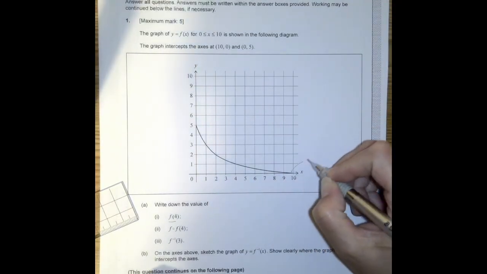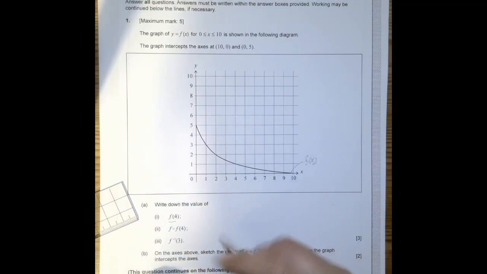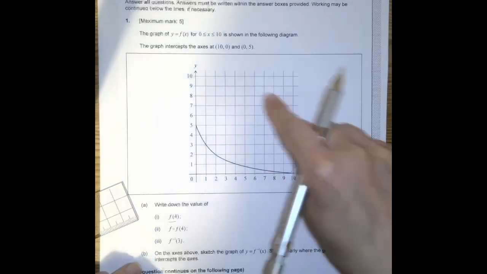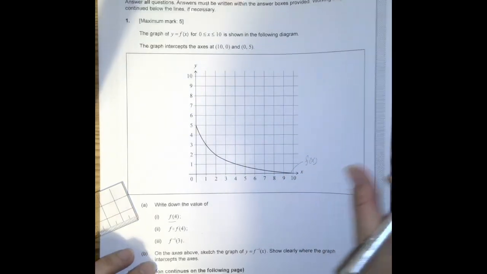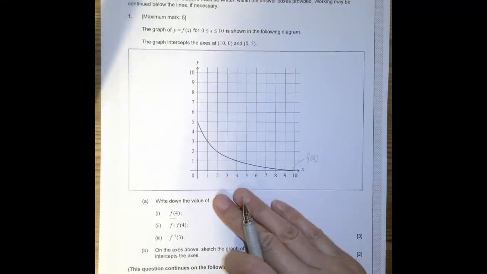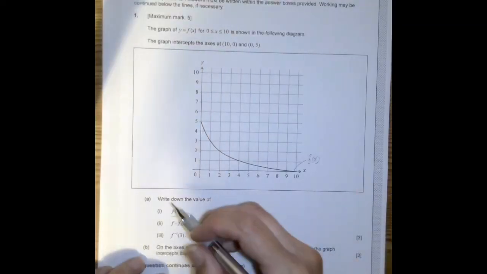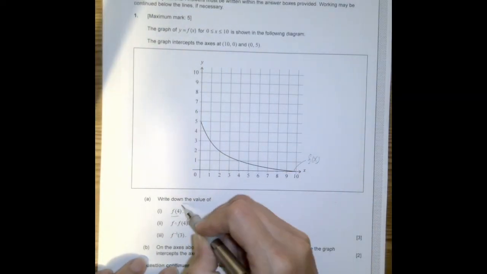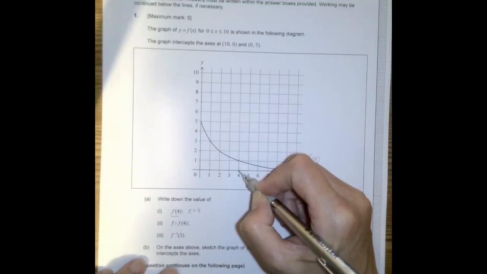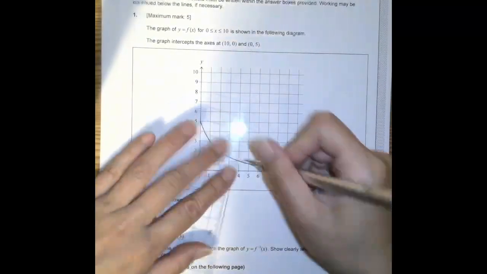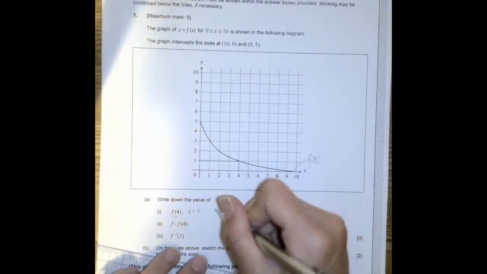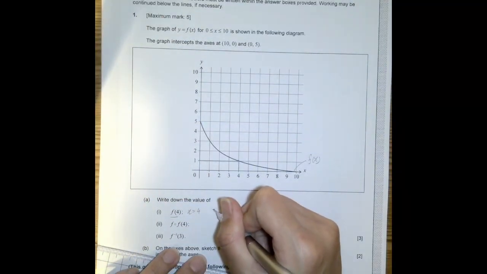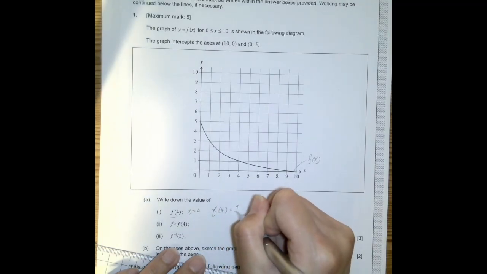So they told us that this is f(x), so we can read all the answers from the graph here. The only issue is you have to answer on the next page, but since the next page is just lines, I'll just do that right here. First of all, we have f(4), so x equals 4. When we look it up, let's draw some lines. For f(4), y is 1. So f(4) should be equal to 1.